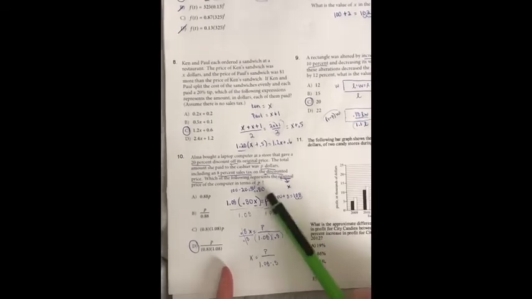So that looks like D. Okay, these ones at the end are obviously a bit harder, but the first thing to think about is that percent decrease. So it's 80% of the original price, and then I'm adding that 8% sales tax.